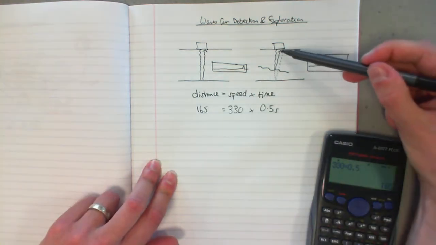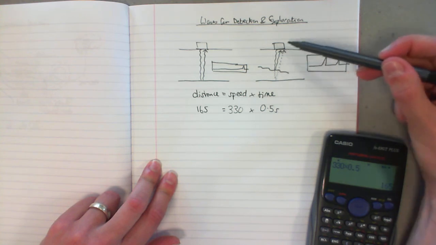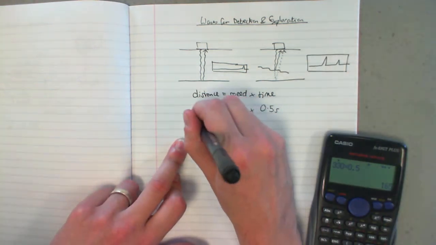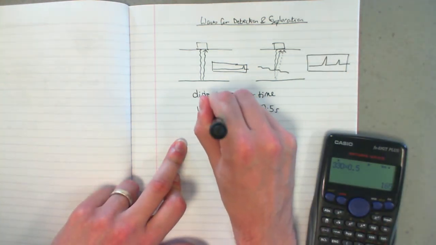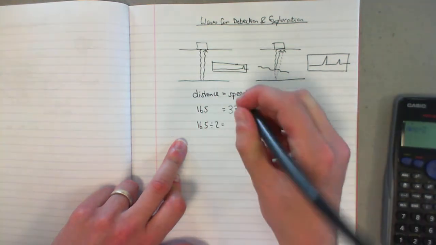But because the sound has got to travel there and back, because the ultrasound's got to travel there and back, we have to divide our answer by 2. So 165 divided by 2 equals 82.5 meters.